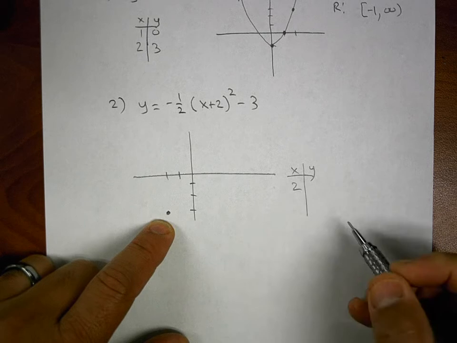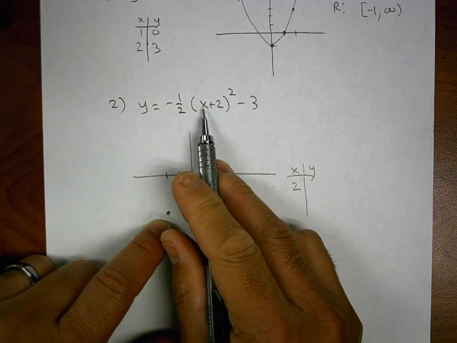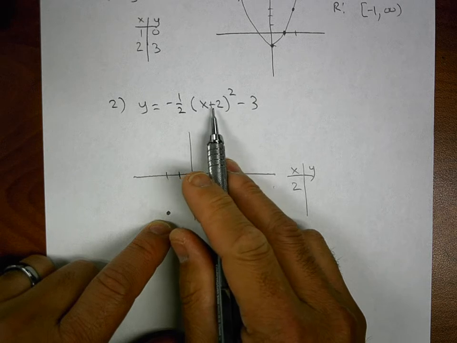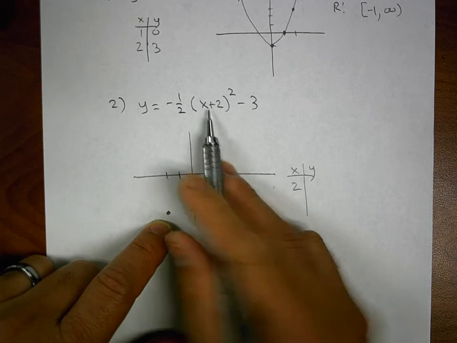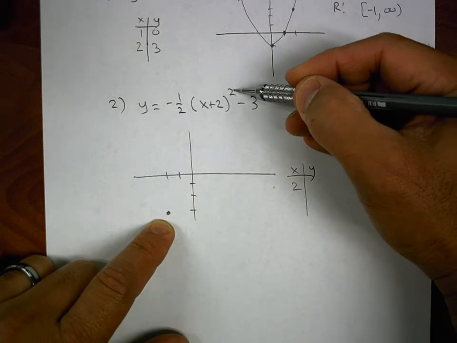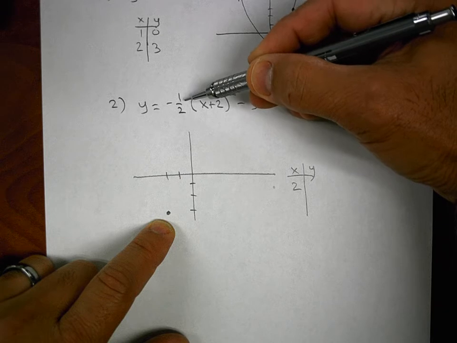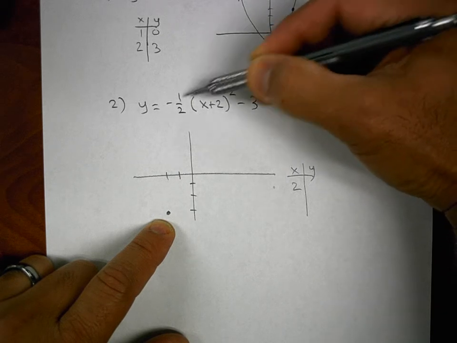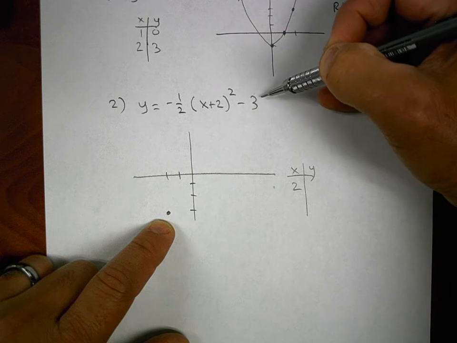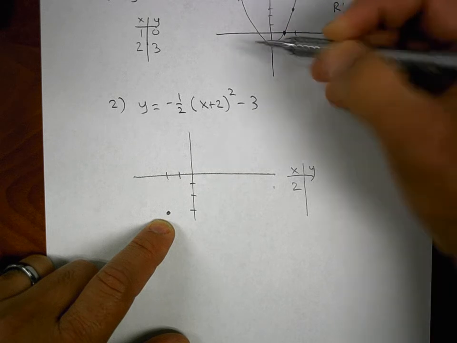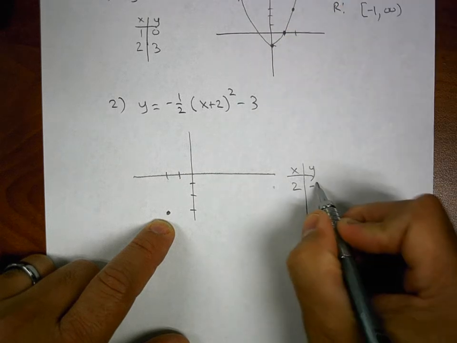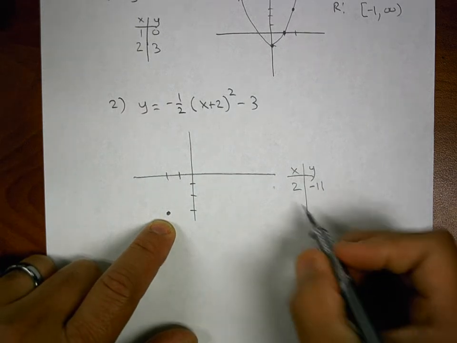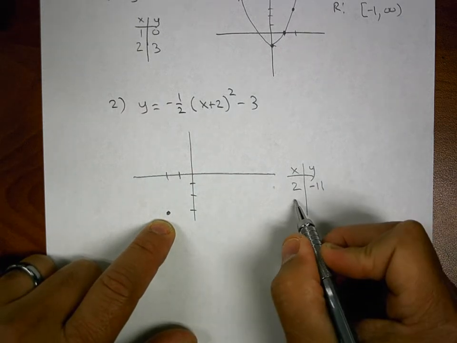Okay, 2. So if we pick 2, that's good. So 2 plus 2, order of operations, do it in the parentheses. 2 plus 2 is 4. 4 squared is 16. Half of 16 is 8, but it's negative times positive, so it's negative 8. Okay, what is negative 8 minus 3? Negative 11. Okay, we could do some arithmetic. There we go. So we'll plot that in a second, maybe, maybe not. Let's pick another number.